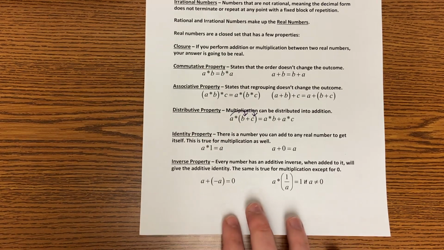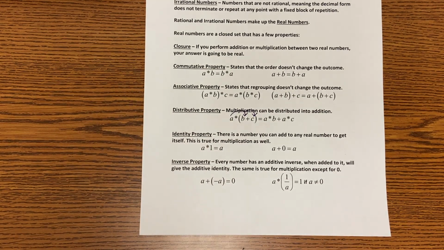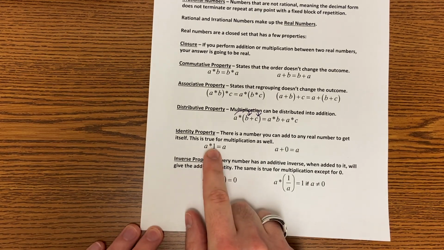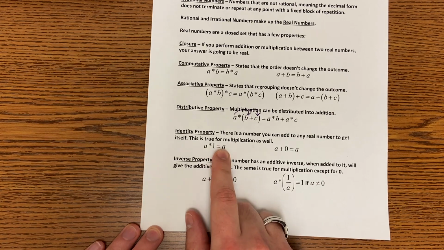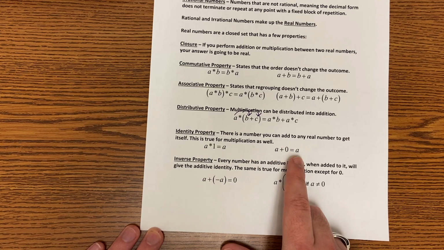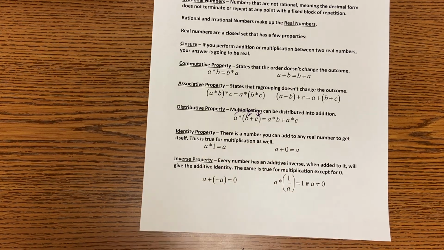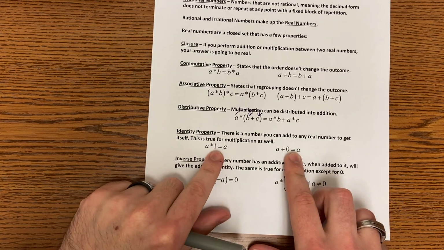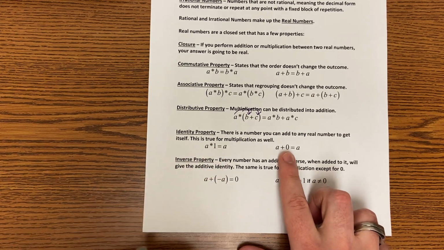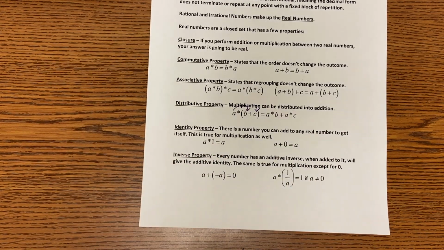And the last two properties are somewhat useful. Identity, how you don't change the number at all. For multiplication, when you multiply a number by 1, it stays the same. For addition, adding or subtracting 0 leaves you the same. Multiplying or dividing by 1 leaves you the same. And then the inverse is how you get back to the identity. So that means 1 is our multiplicative identity, 0 is our additive identity. Inverse is how you get back to your identity.